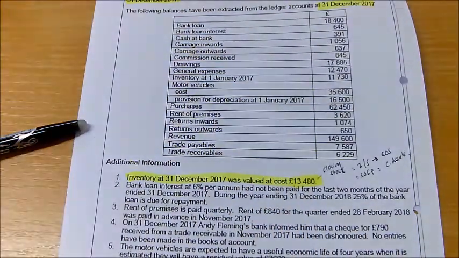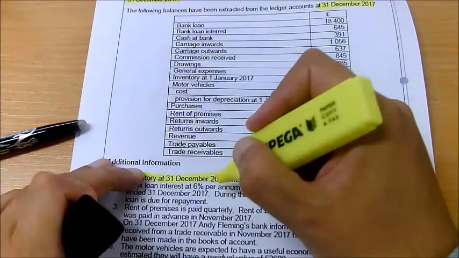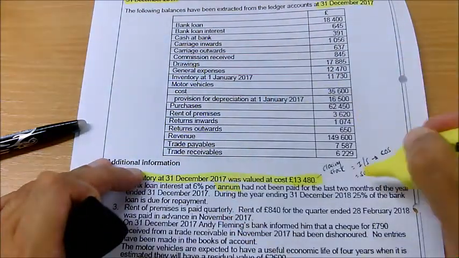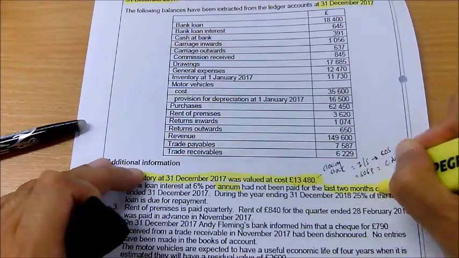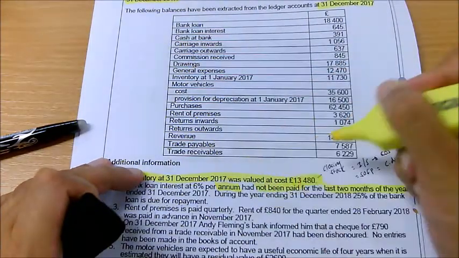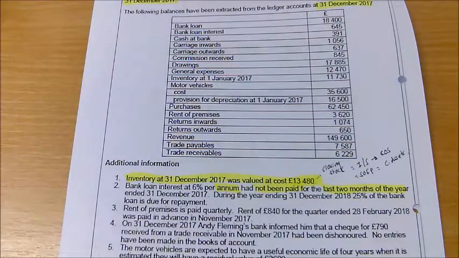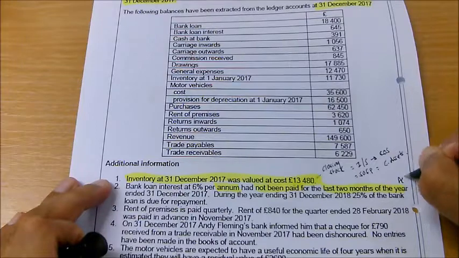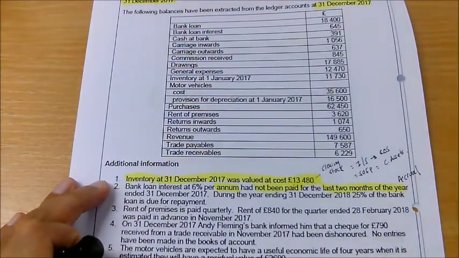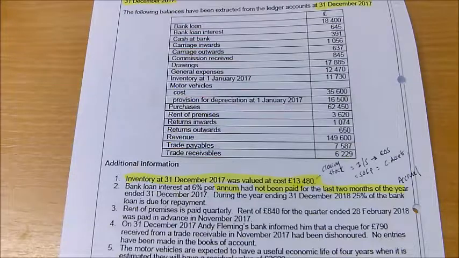Number 2 is the bank loan of 6% per annum meaning per year. However, the last 2 months have not been paid. Okay, so although the 6% is per annum, there's 2 months worth that have not been paid, which you would have to deal with as an accrual, because anything that's not paid will be considered to be an accrual. The second part of the sentence is more related to the statement of financial position.